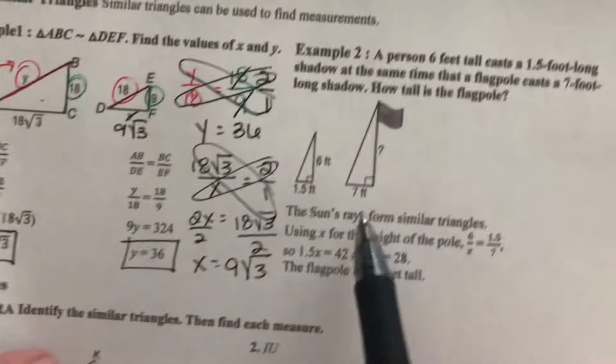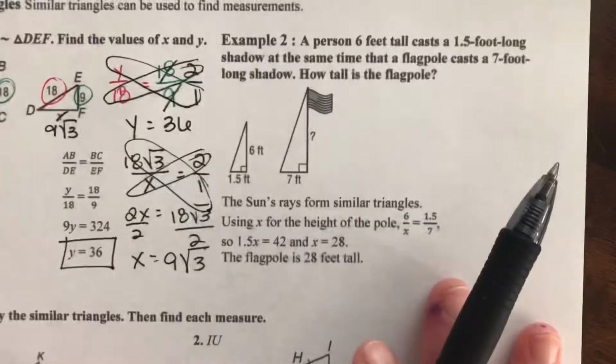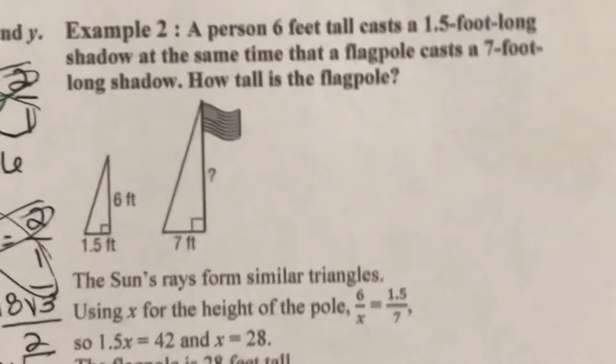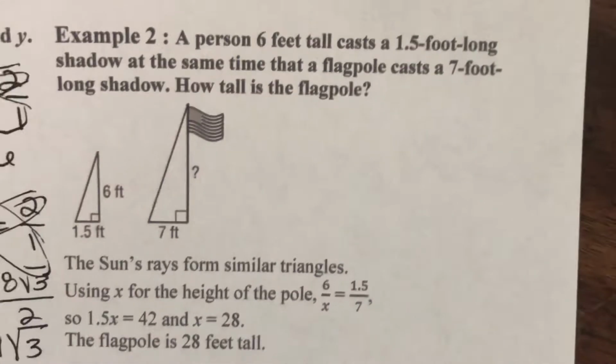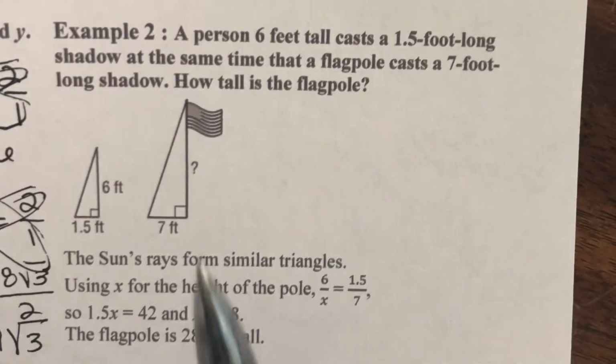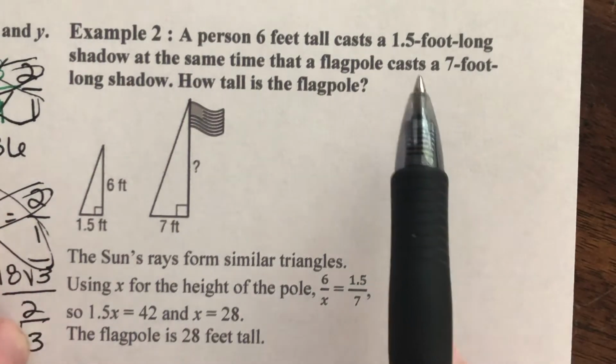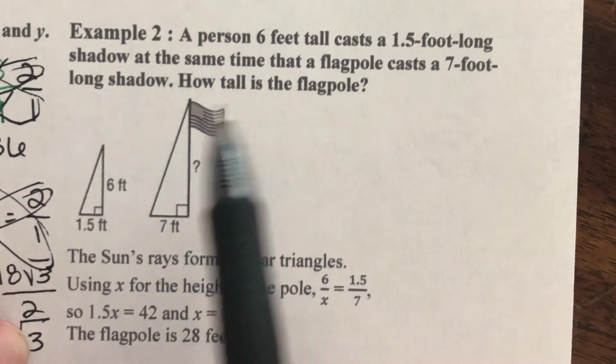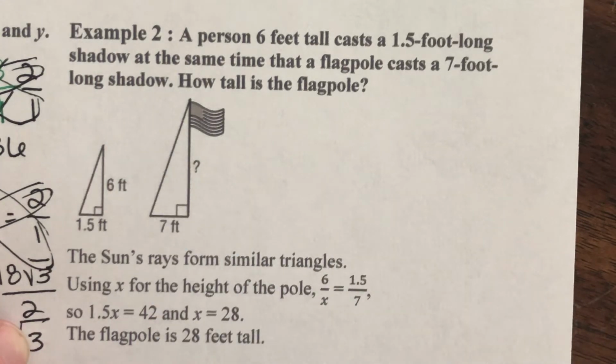Okay, then we're going to look at example 2. I'll zoom in just a little bit too. It's a little bit more than I planned. Okay, so here example 2, a person 6 feet tall casts a 1.5 foot long shadow at the same time that a flagpole casts a 7 foot long shadow. How tall is the flagpole?